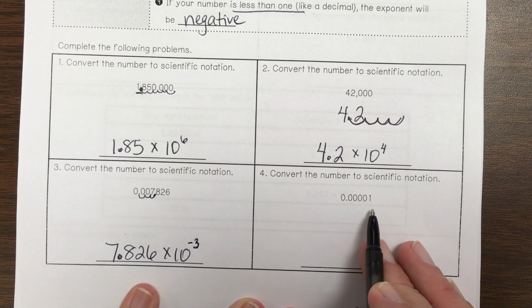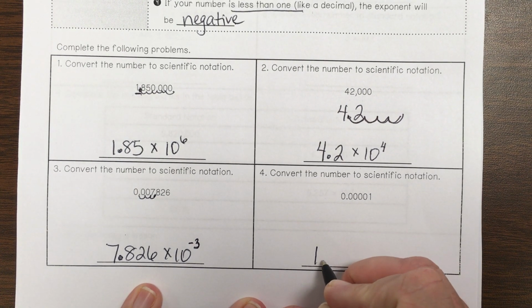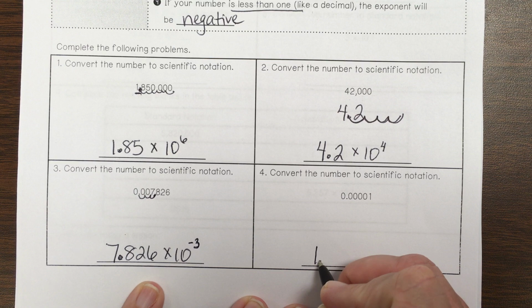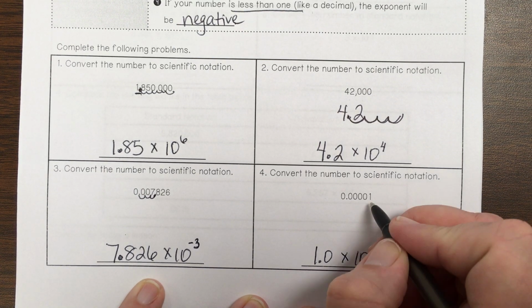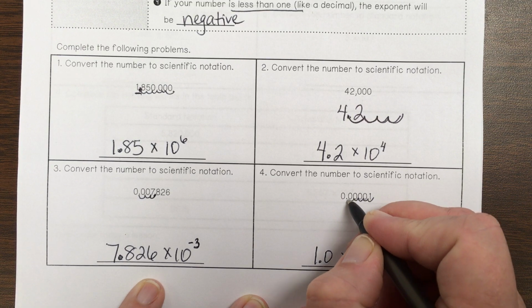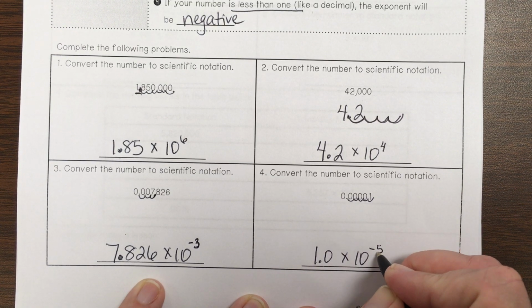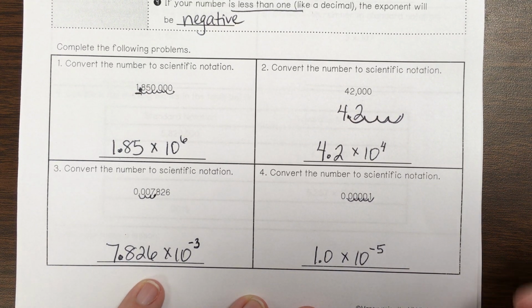Number 4, convert this number. So 1, you can say 1.0. It's not necessary, but you can. 1, 2, 3, 4, 5, -5. Okay?